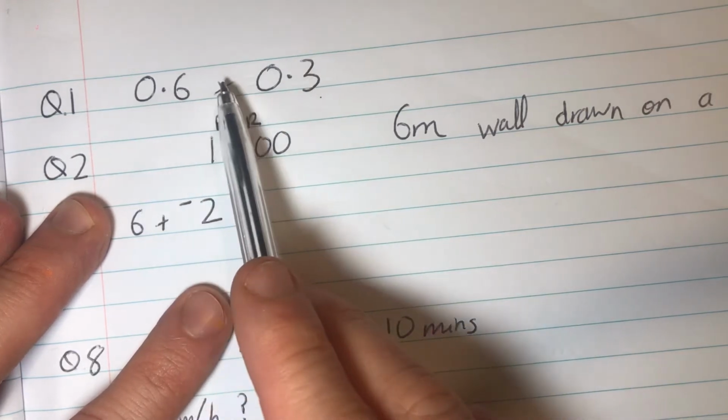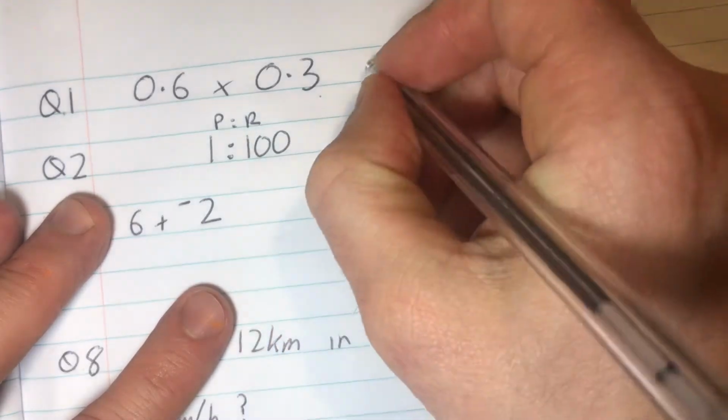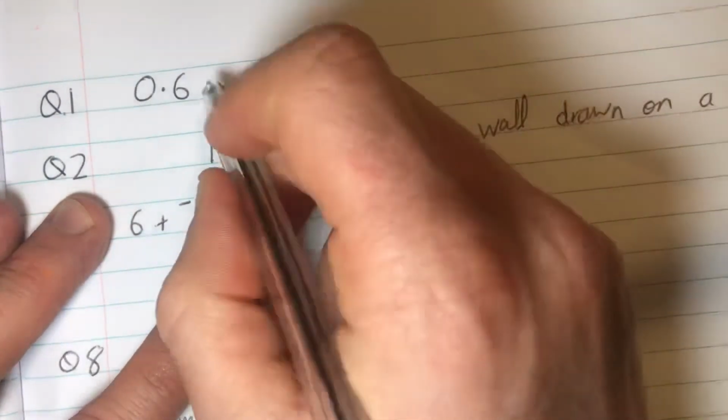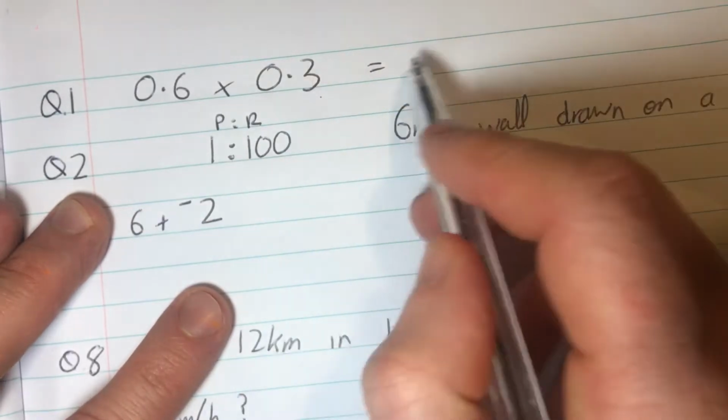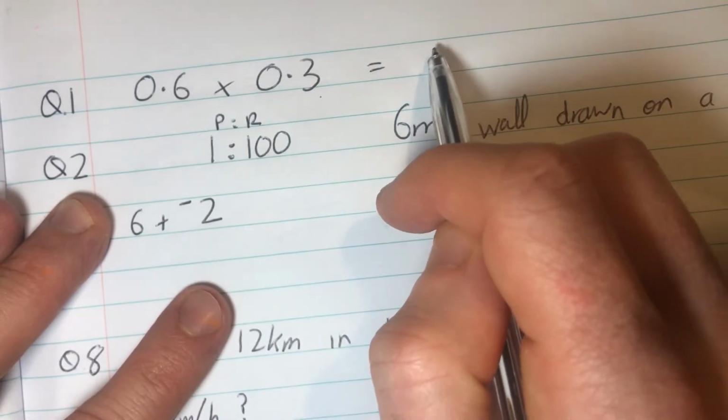So 0.6 times 0.3. Okay, so 6 by 3 is 18, and we have 2 numbers after the decimal in the question. So how many are we going to have after the decimal in the answer?